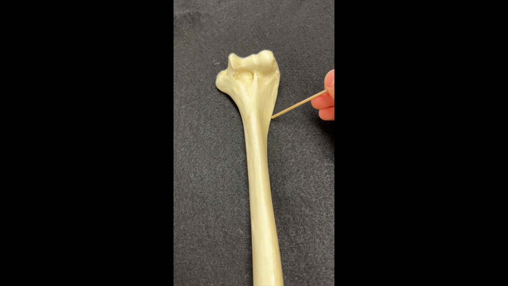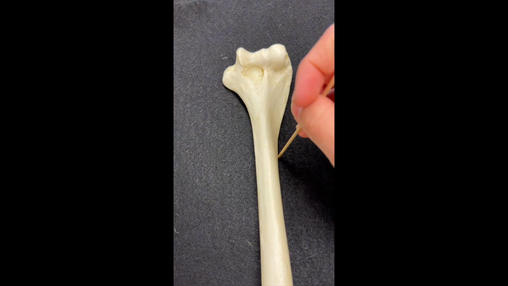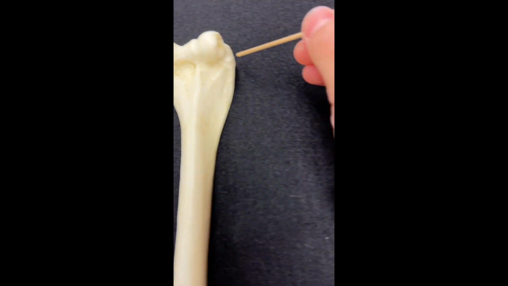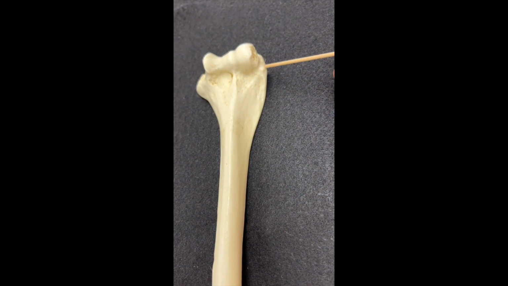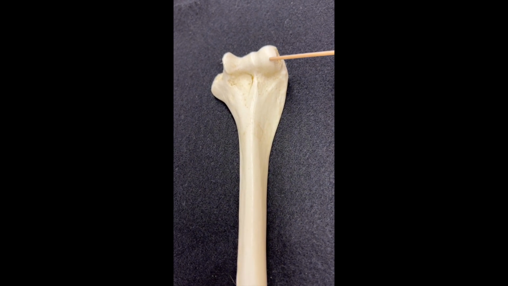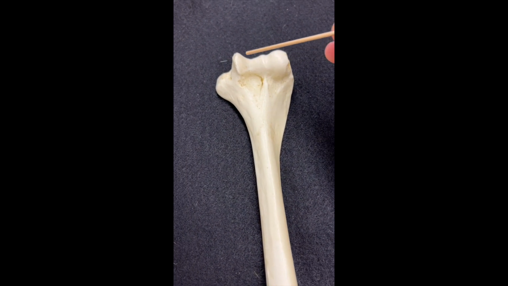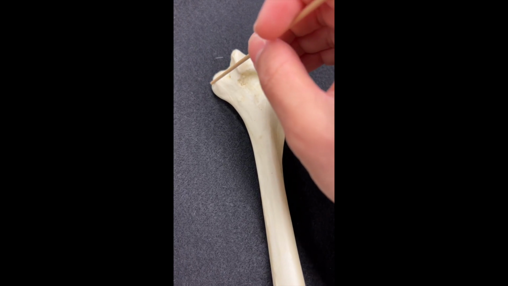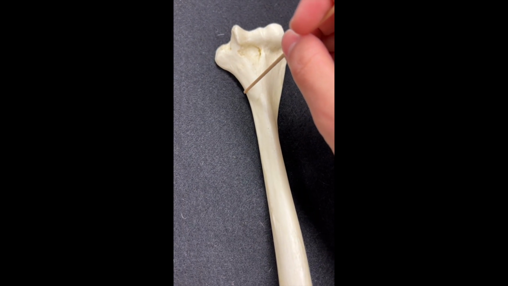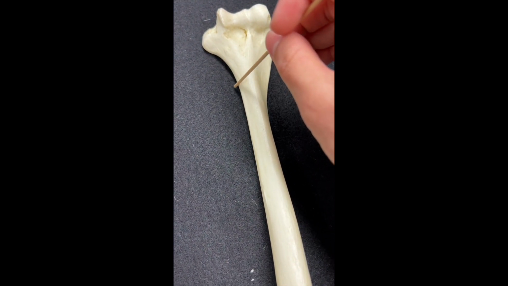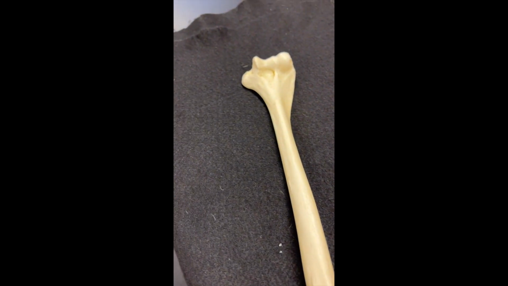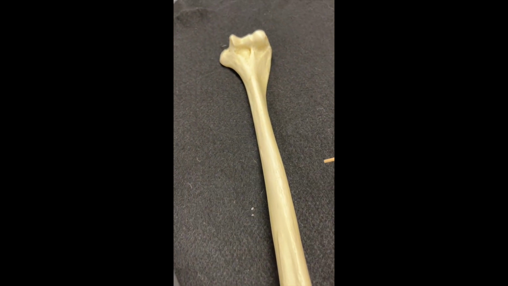So lateral supracondylar ridge, this is that sharp ridge that leads into lateral epicondyle, that little bump on top of the lateral condyle. Then we have medial condyle, medial epicondyle, and then medial supracondylar ridge. Then there's going to be 3 fossas that you need to know.